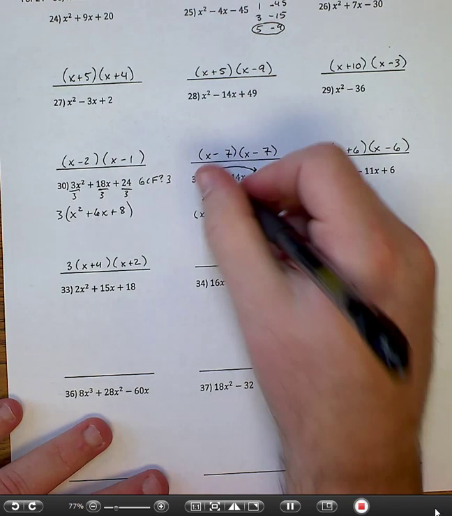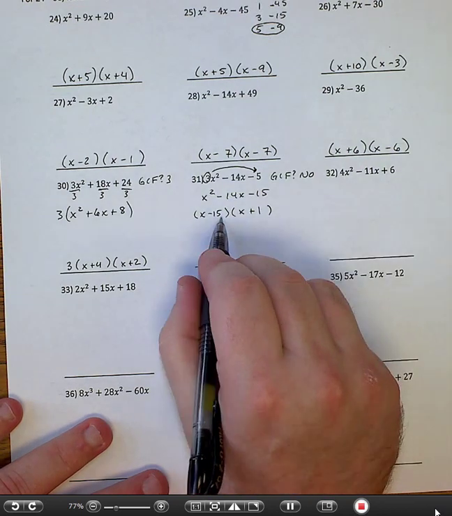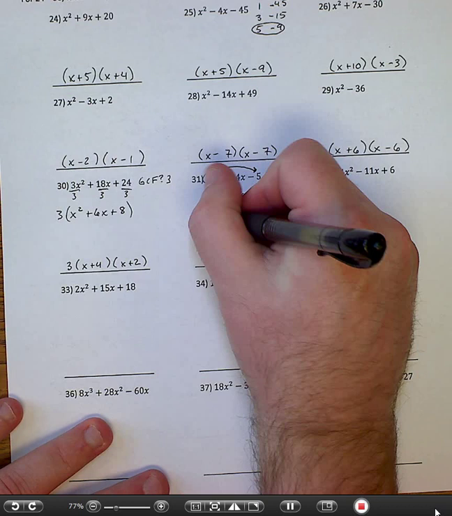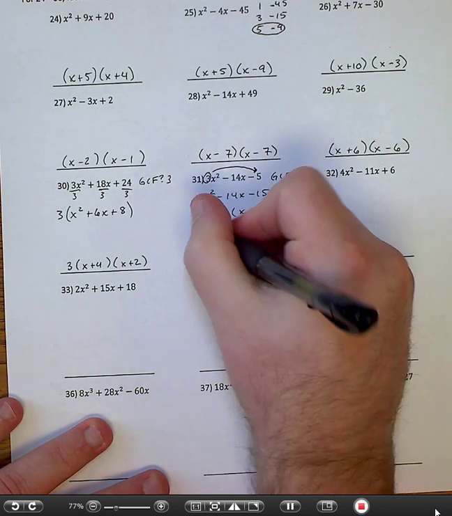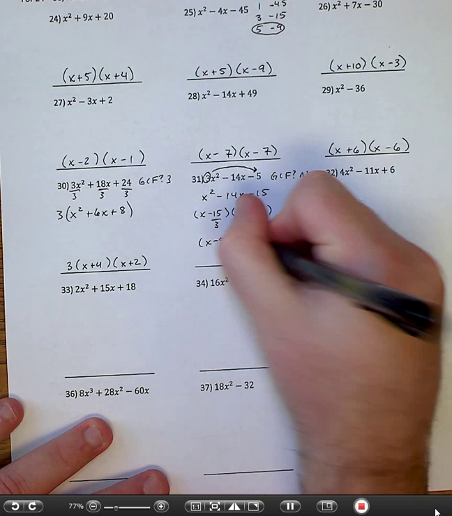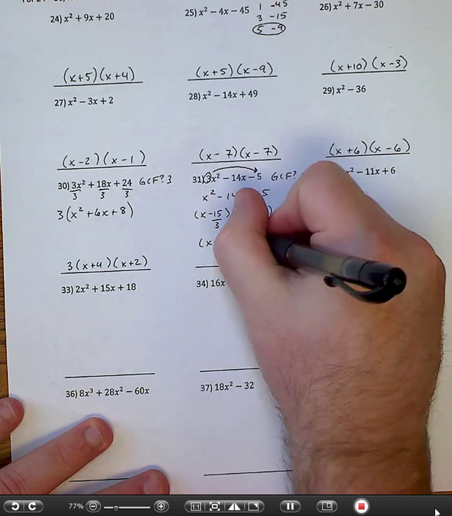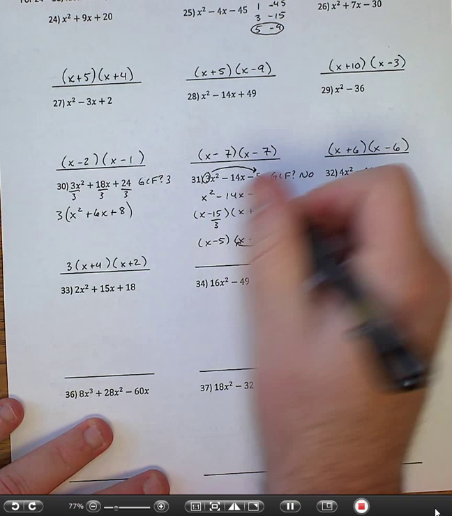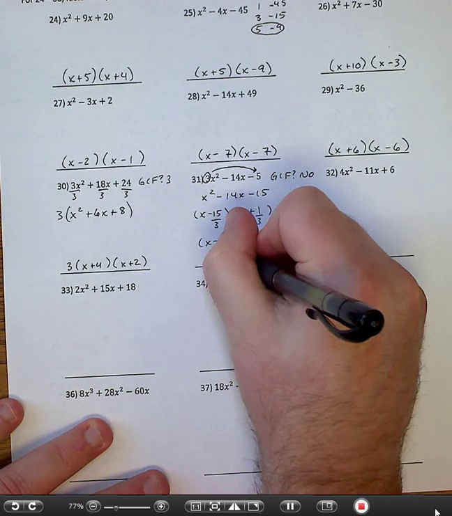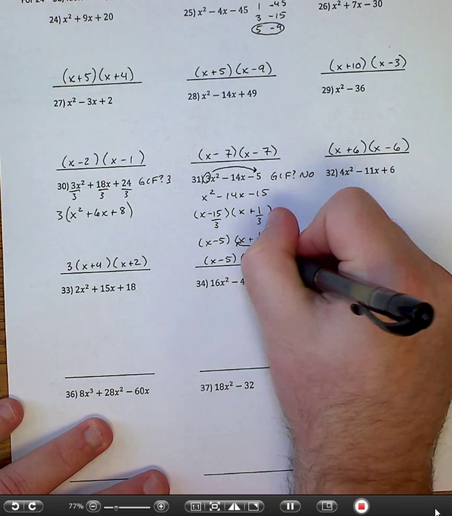And now that foils to that, but I want it to foil back to the original problem. I got to remember to divide by 3. Reduce both of those. 15 divided by 3 is 5. Make sure you keep that sign. 1/3 does not reduce, so I'm just going to leave it. Now I'm going to slide the denominator up front. X minus 5, 3x plus 1.